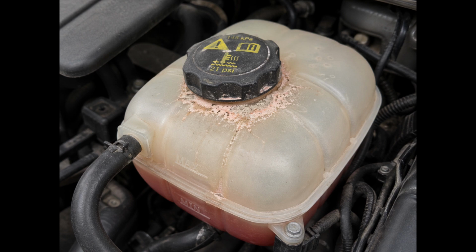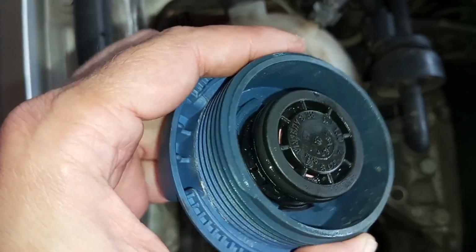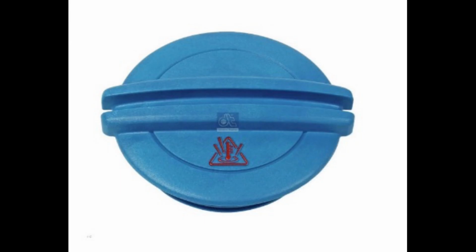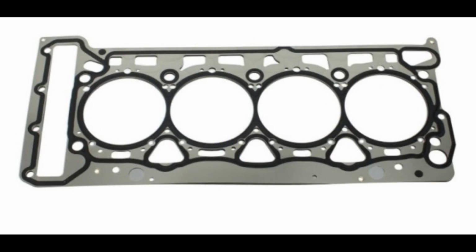Our recommendation is that if you have any doubts regarding this, replace the cap. In most cases, it isn't expensive, so even if it's not the reason for the problem, it won't be a big mistake. Better that than a blown head gasket.